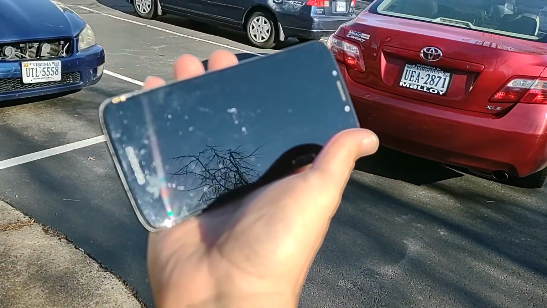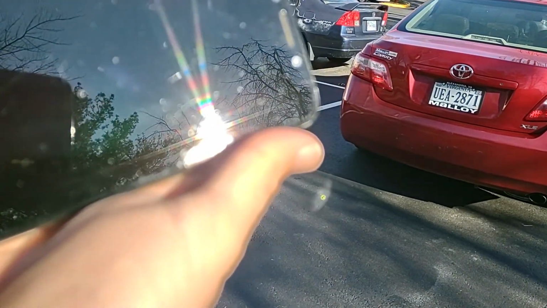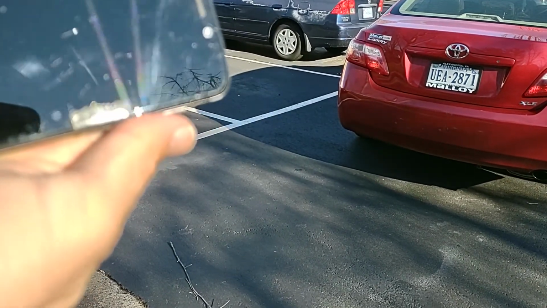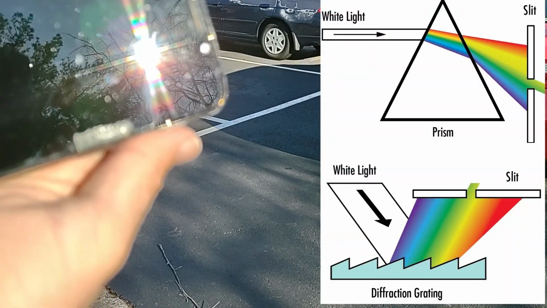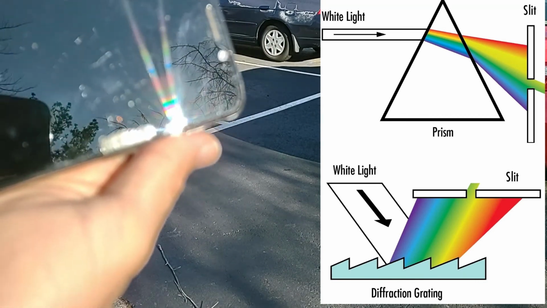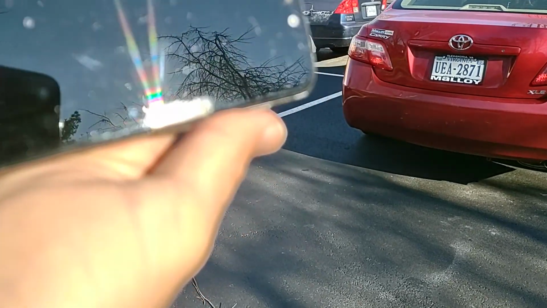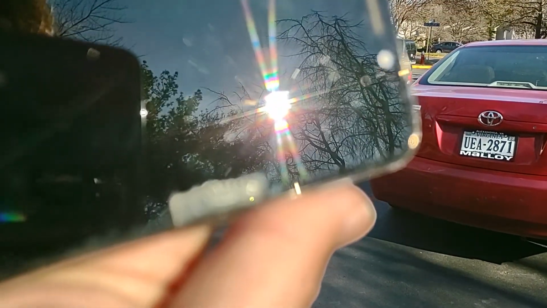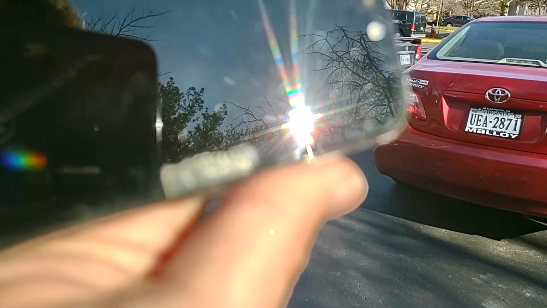And if we take this and point it at the sun, it's not a super high resolution spectrometer, but you can actually see rainbow colors. And the reason why is because the cell phone has a grating in it, a periodic structure, and that periodic structure causes dispersion in the light. It separates out the different colors. And if you look here, let's see if I can get this in focus a little bit better. You can actually see a rainbow, and that rainbow is the spectrum of light coming from the sun, because the cell phone acts like a diffraction grating.